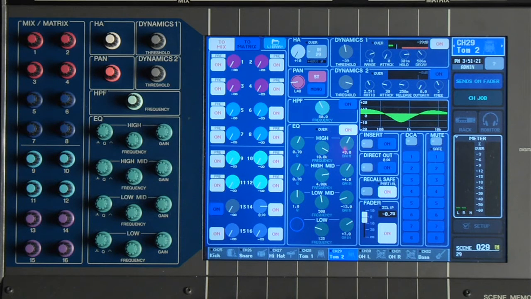And then back on. So it's subtle, but it definitely makes a difference. Pull everything back in for you. Alright, so that's mixing drums on the Yamaha M7CL.